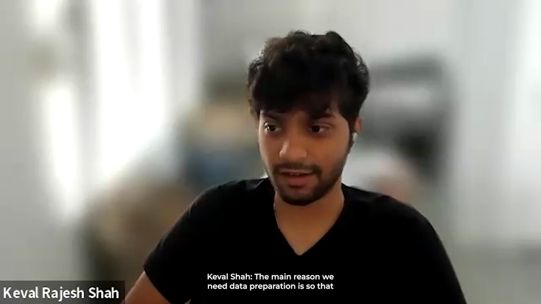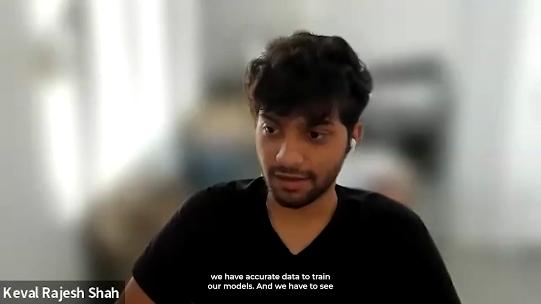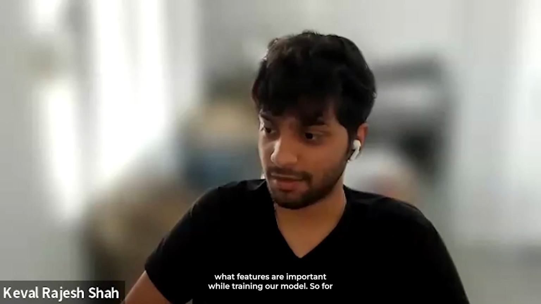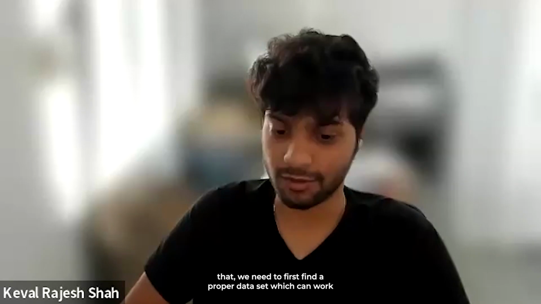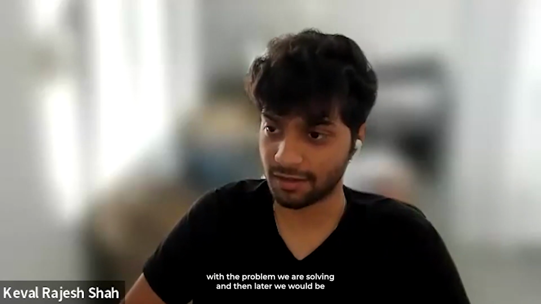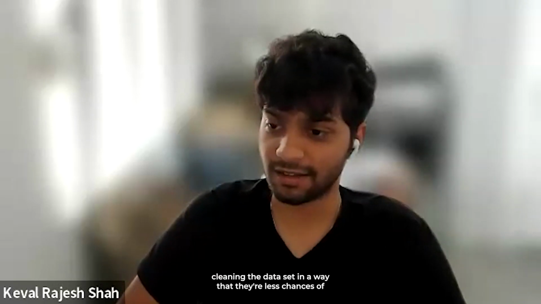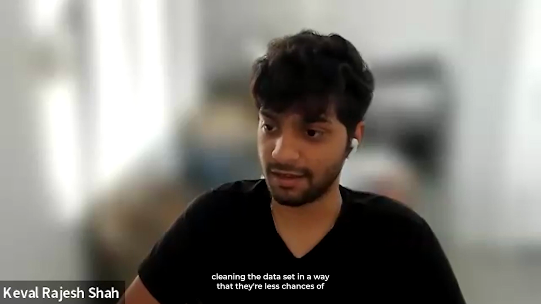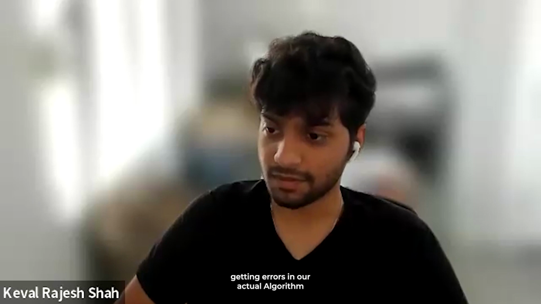The main reason we need data preparation is so that we have accurate data to train our models, and we have to see what features are important while training our model. So for that, we need to first find a proper data set which can work with the problem we are solving, and then later we would be cleaning the data set in a way that there are fewer chances of getting errors in our actual algorithm.